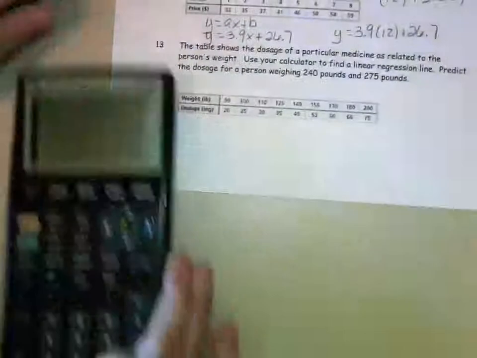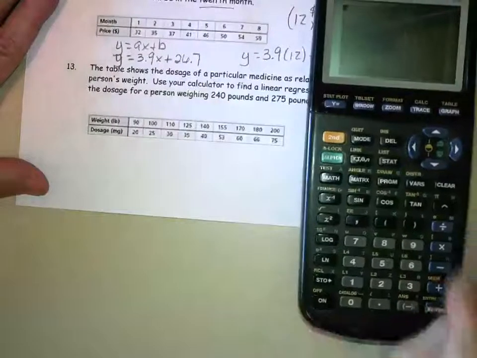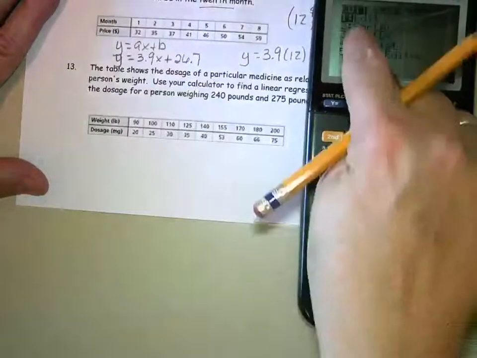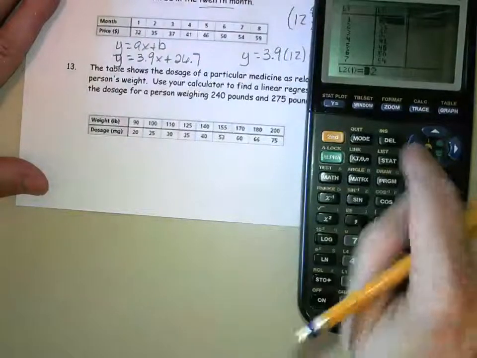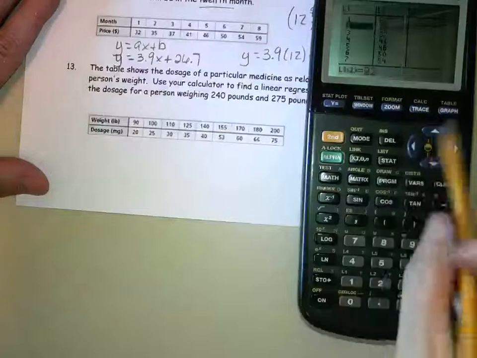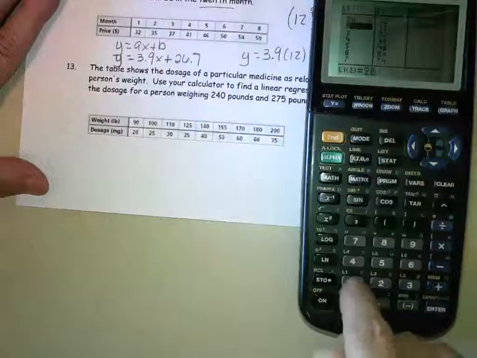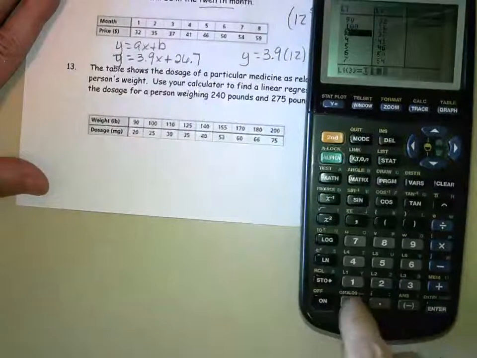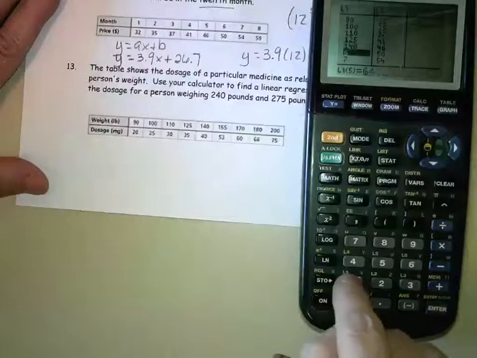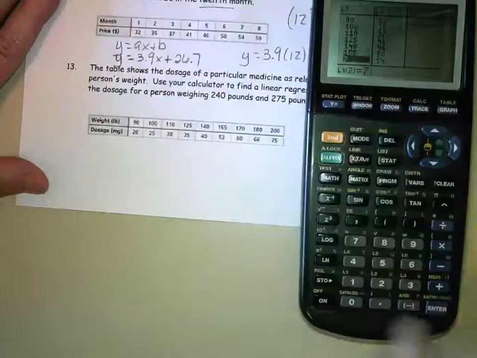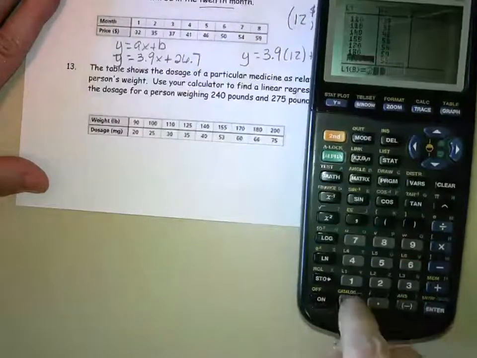And 13 is very similar. This time we are looking at dosage of a particular medicine. So we go to Stat right here in our calculator. Number 1 is Edit, and oops, I'm going to go over here. See, I arrowed up. This time we're going to do 90, 100, 110, 125, 140, 155, 170, 180, and 200.